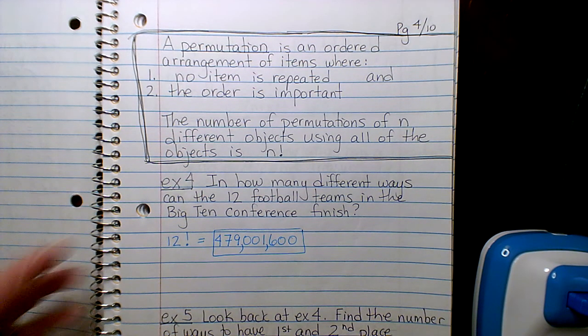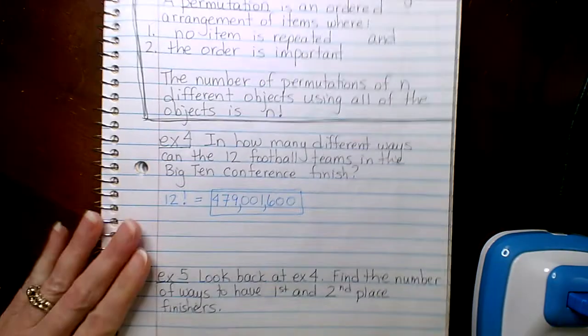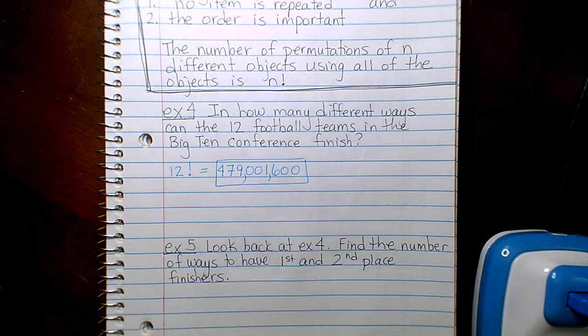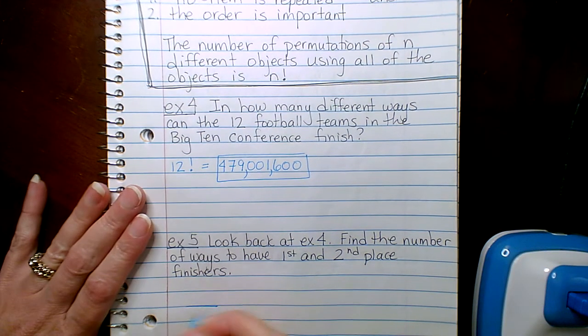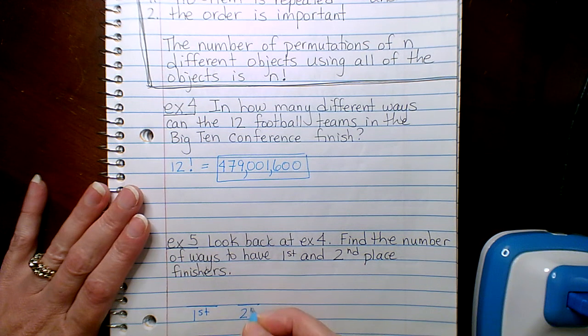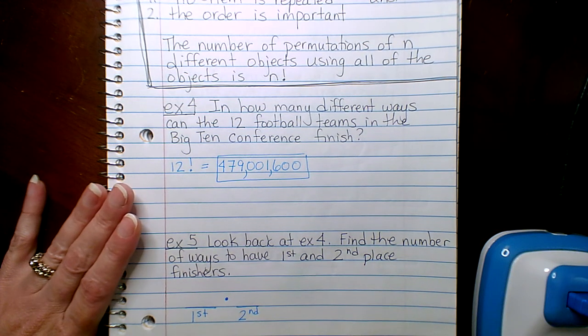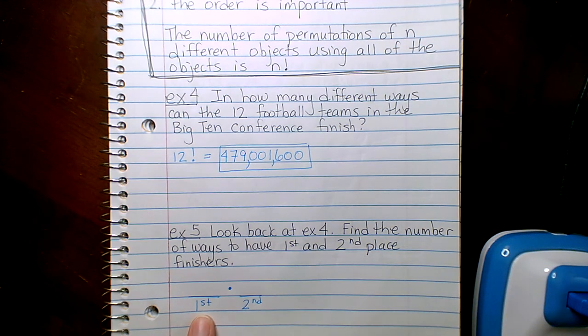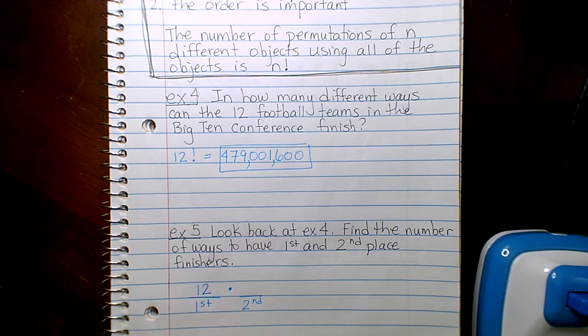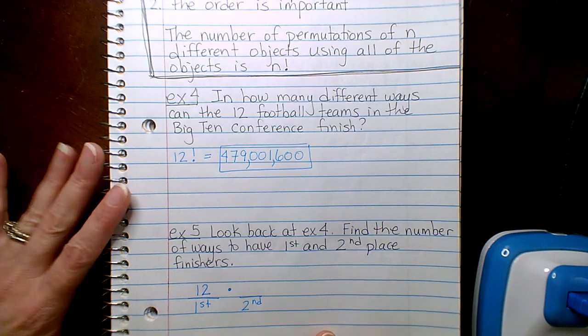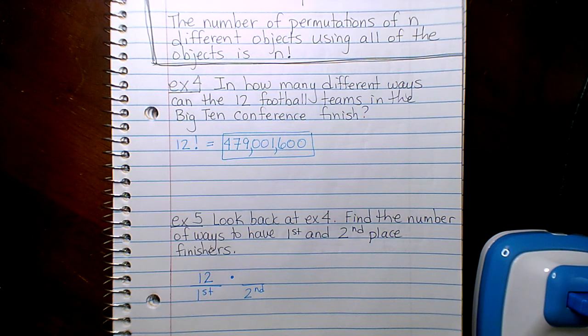Now, let's look back at the same example. Let me scooch this up a little bit. How many ways are there to have just first and second place finishers? This one used all 12 football teams. Here, I'm just using 2. So we have first place, and then we have second place. How many choices do I have for a first place team in the Big Ten Conference? Well, there's only 12 teams, so I've got 12 choices for first place. Yep, even you, University of Illinois, even you get considered.